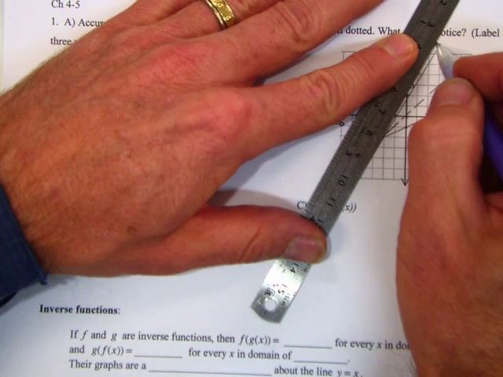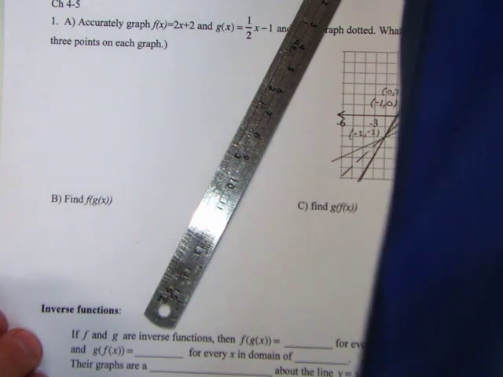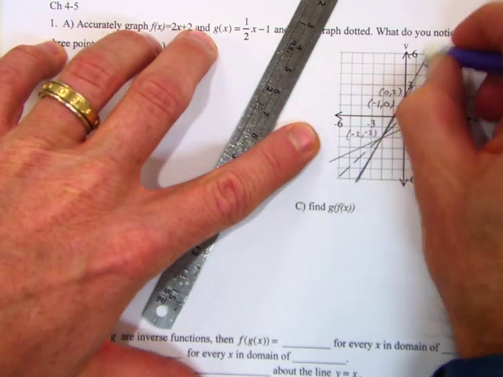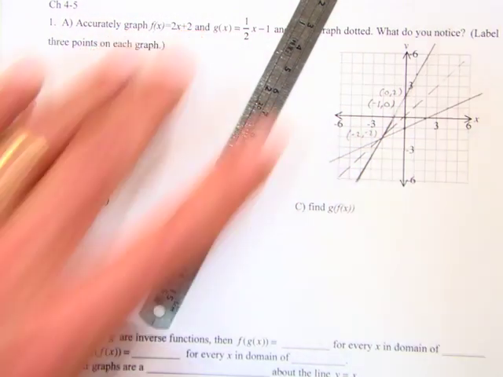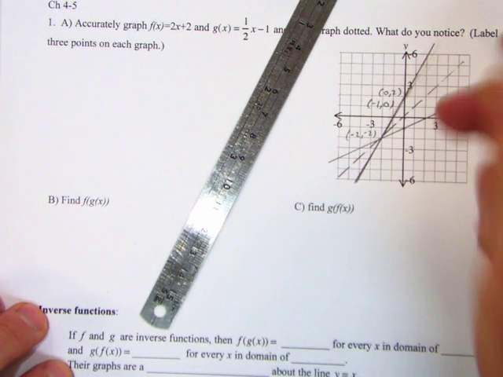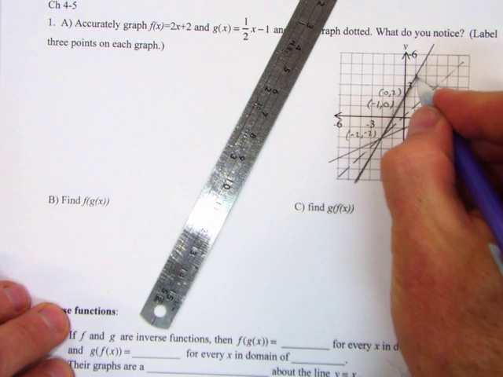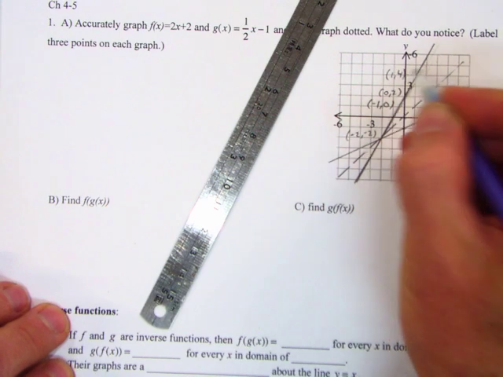It should be like there. That's better. And I'll erase the other one. Note, if you make a mistake, it's okay to fix it. That's why we write in pencil. And then there was another point here, 1, 4.